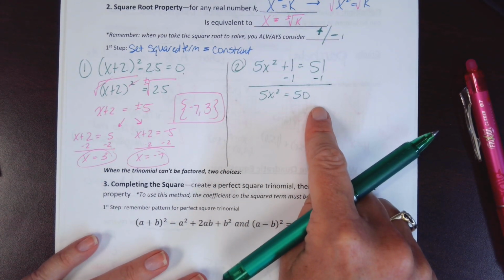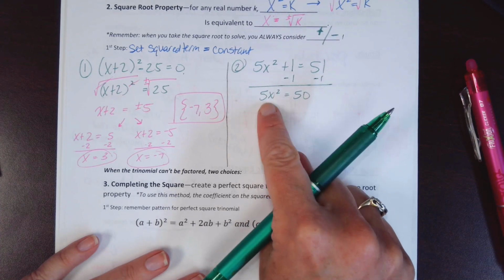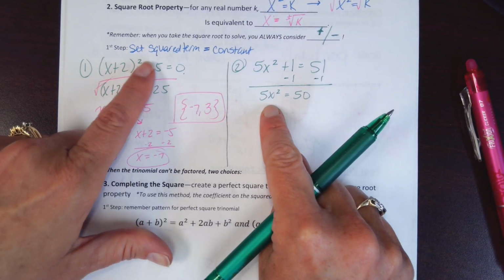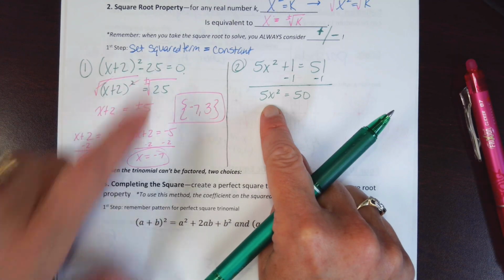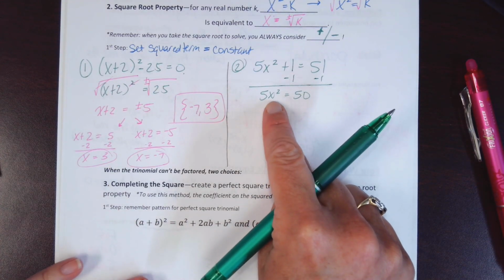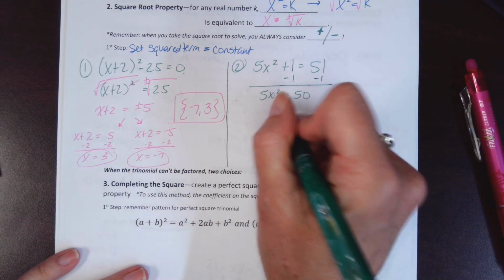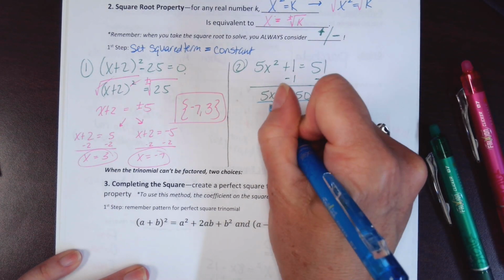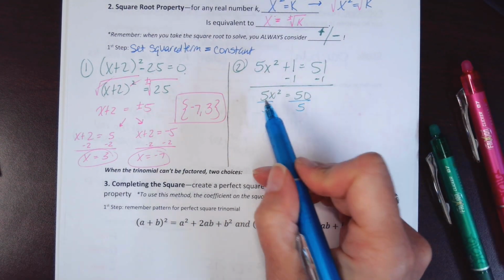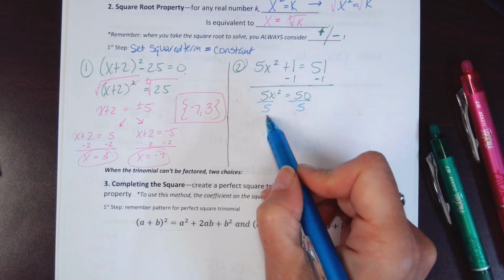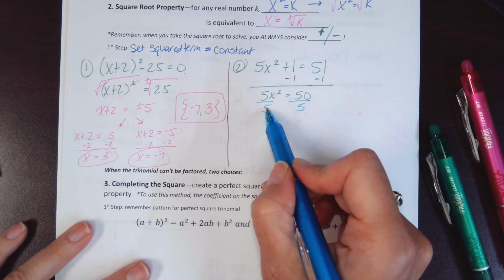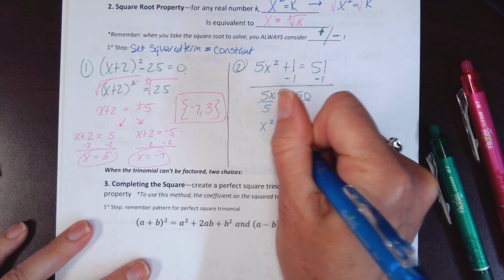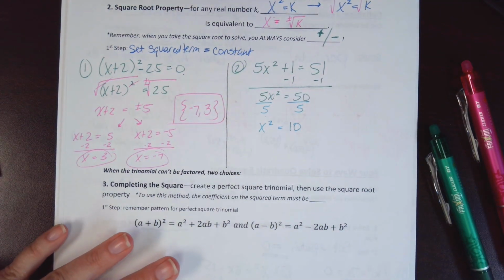Well, what are we going to do about that? This is not just my squared term. My step is to set the squared term equal to the constant, and 5 isn't being squared, just the x. So I need to finish cleaning this up. To clean this up the rest of the way, I'm going to divide out that coefficient 5. 5 times x squared, the opposite operation is to divide. 5 divided by 5 is just 1. So I have x squared equals 10 now.